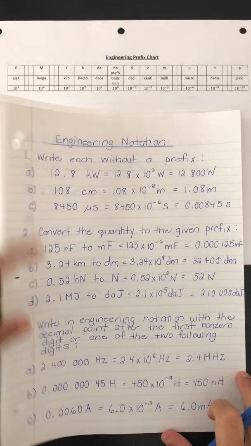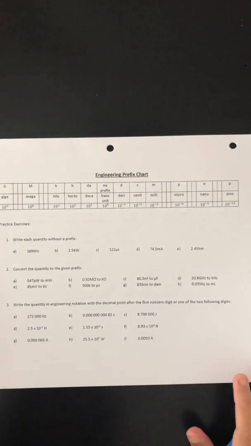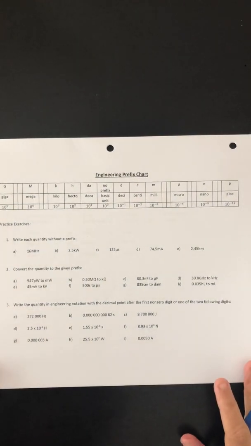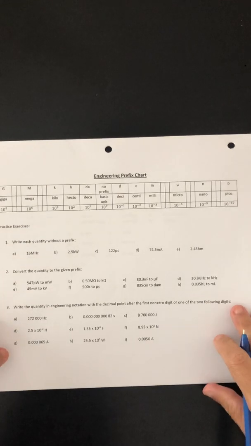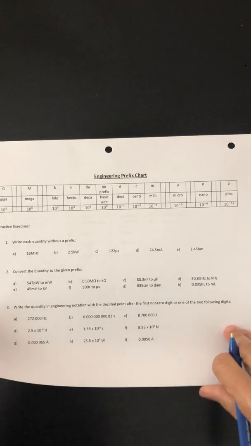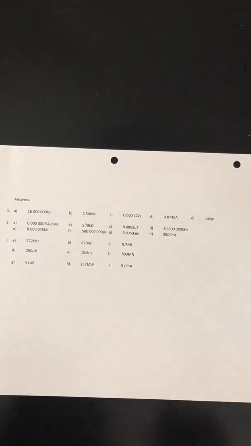So if you now go into the Module 1 folder of Blackboard, you will find this document. It says practice exercises, and there are many here for you to complete. In addition, included in the document, you'll find the final answers for these practice problems.